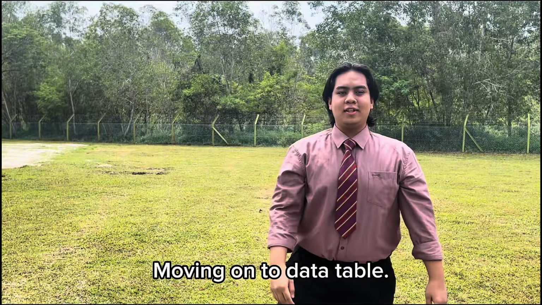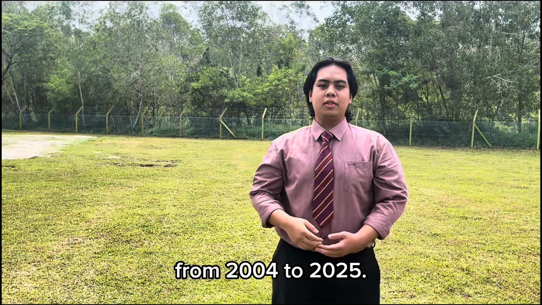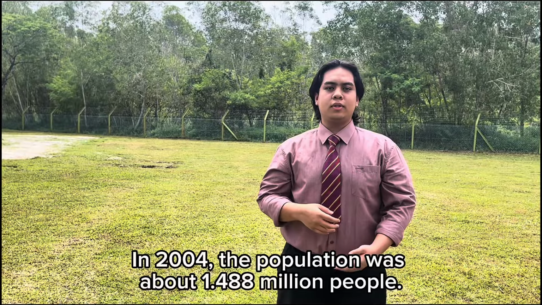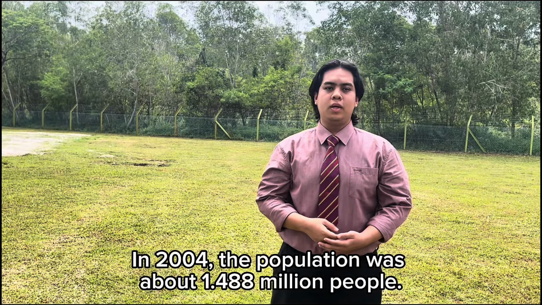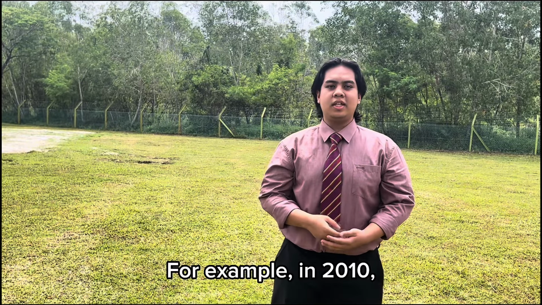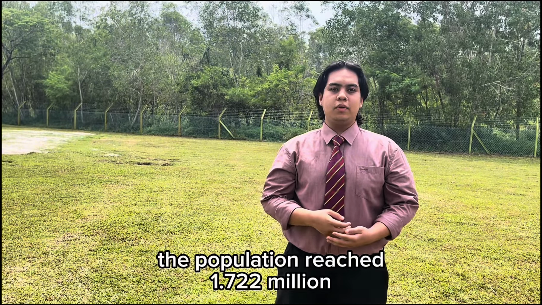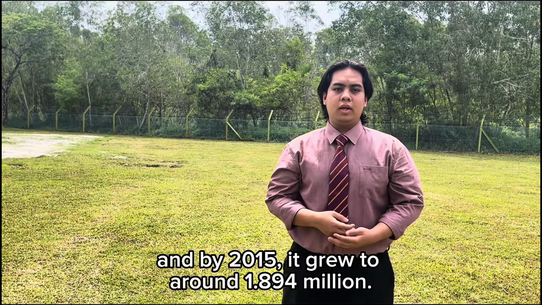Moving on to the data table. The data was collected over a period of 21 years, from 2004 to 2025. In 2004, the population was about 1.488 million people. Over time, this number gradually increased. For example, in 2010, the population reached 1.722 million, and by 2015, it grew to around 1.894 million.